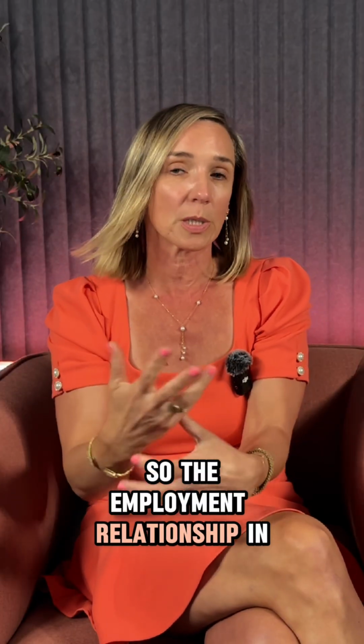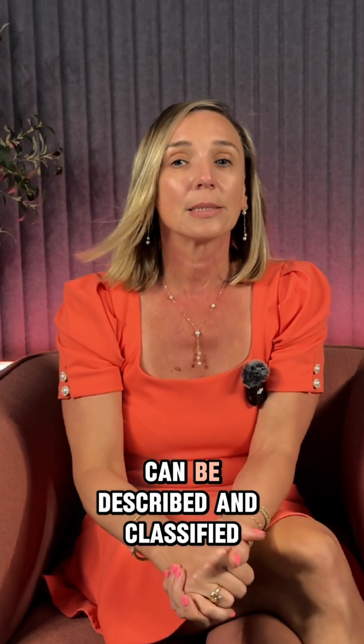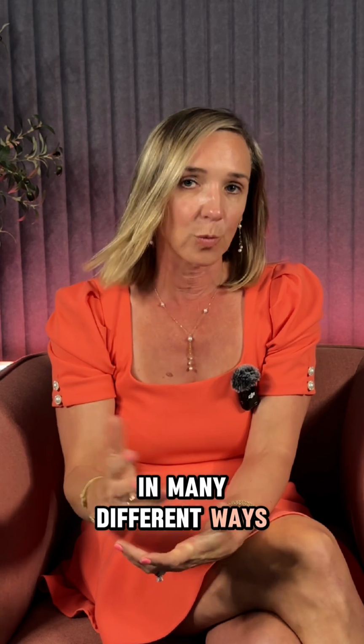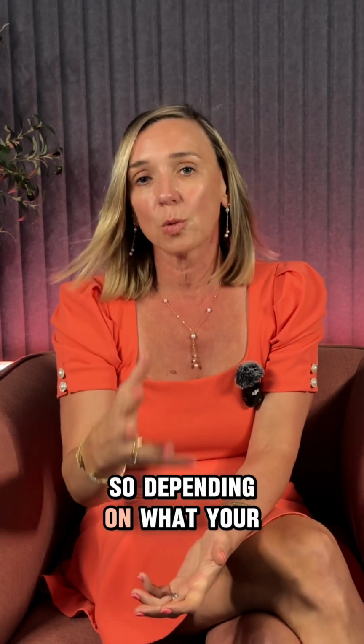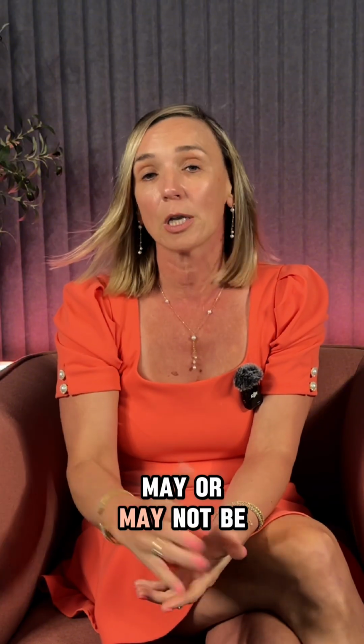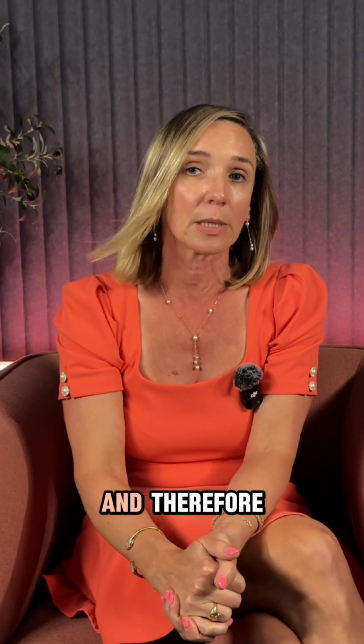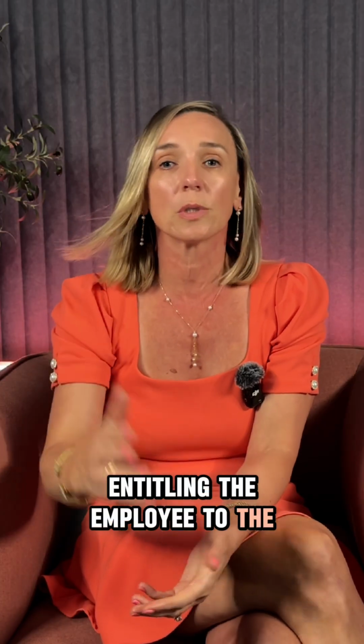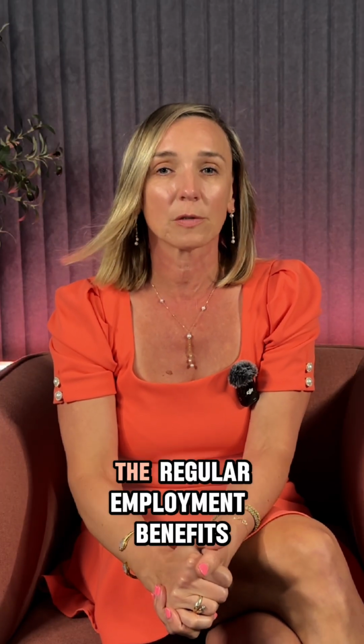The relationship can be described and classified in many different ways. Depending on your circumstances, it may or may not be deemed an employment relationship, and therefore entitle the employee to the regular employment benefits under UAE law.